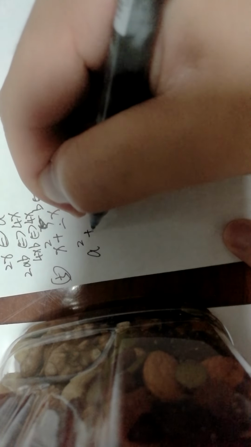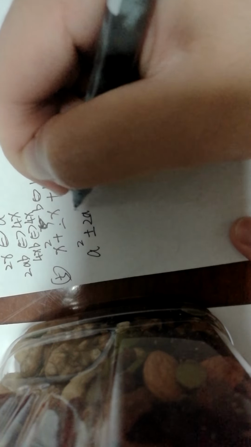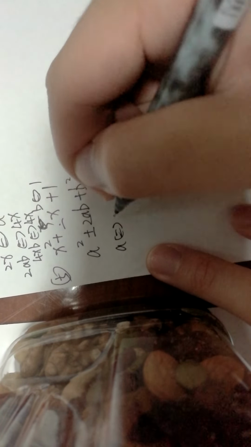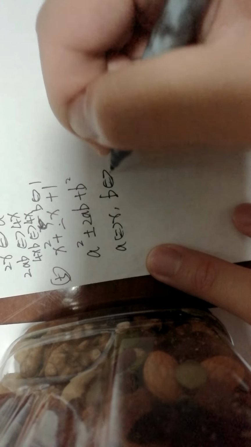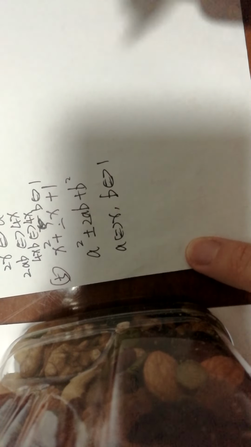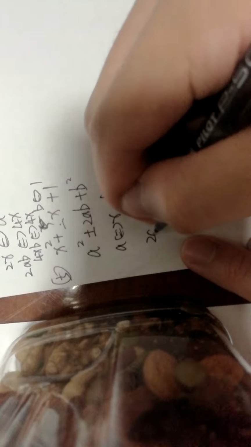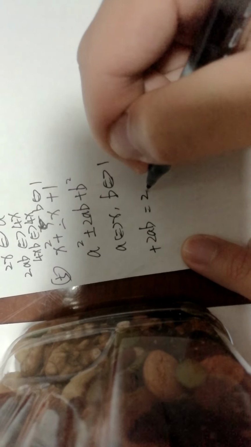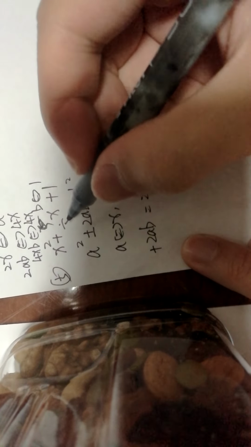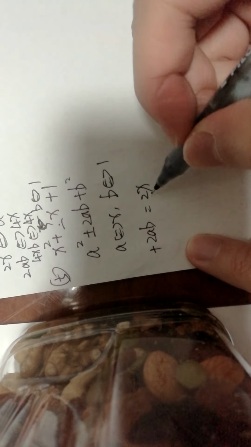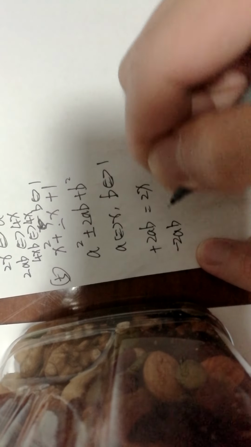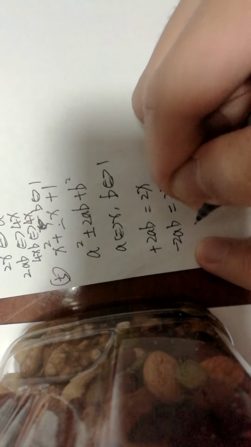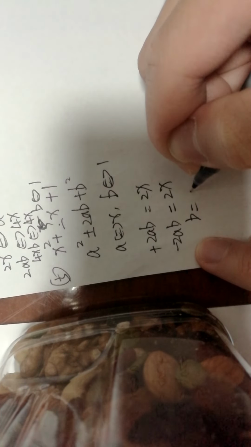So it would be plus or minus 2ab plus b squared, but we can easily tell that a is equivalent to x and b is equivalent to 1, which means there can be two possibilities. So 2ab can be plus or minus. If it's plus, it will be just 2x, and the question mark will be 2. But if it's negative 2ab, it will be negative, actually still 2x, but b in this case will be negative 1.